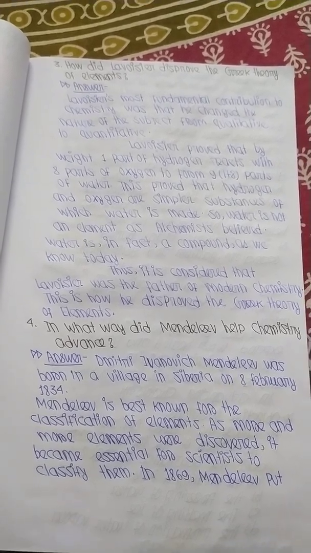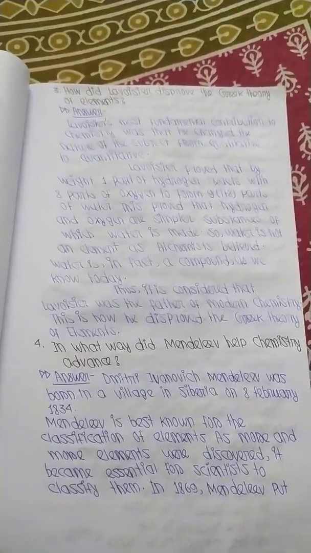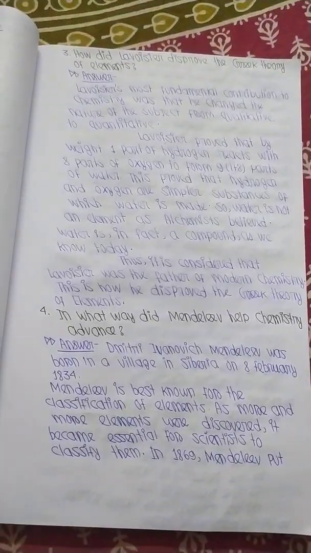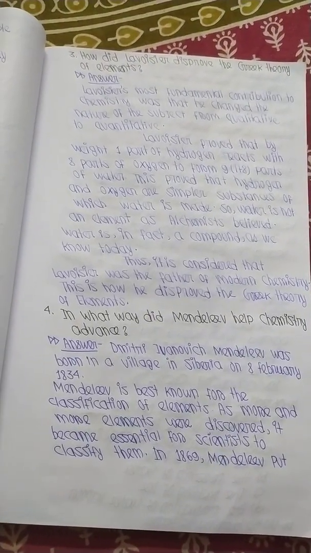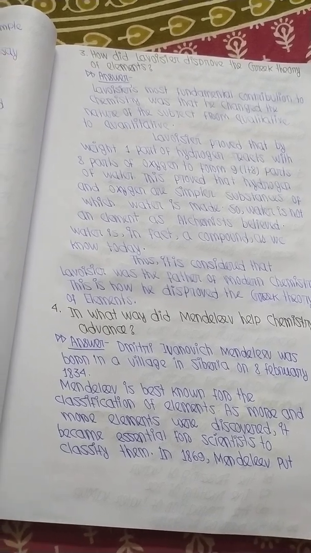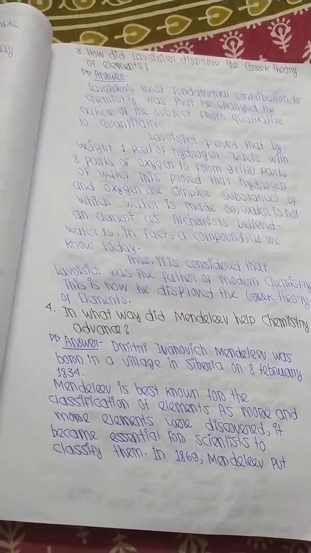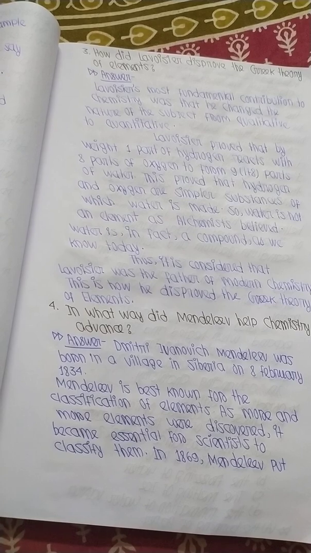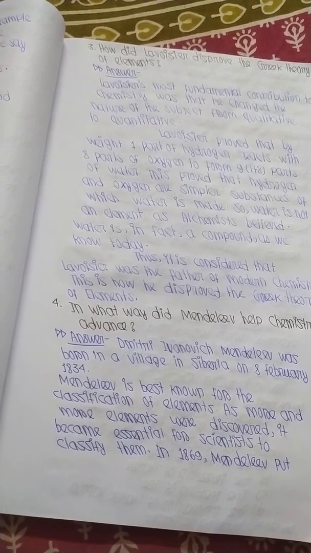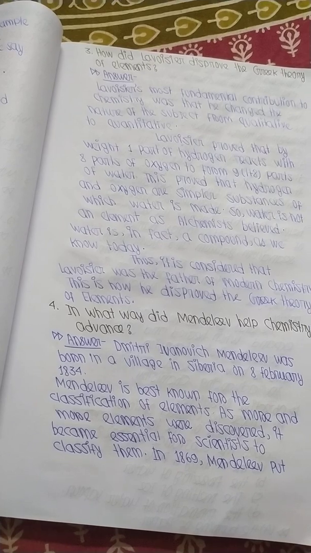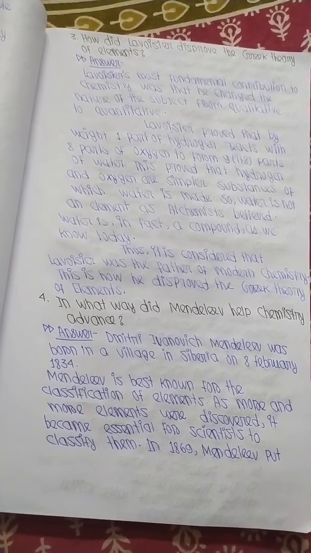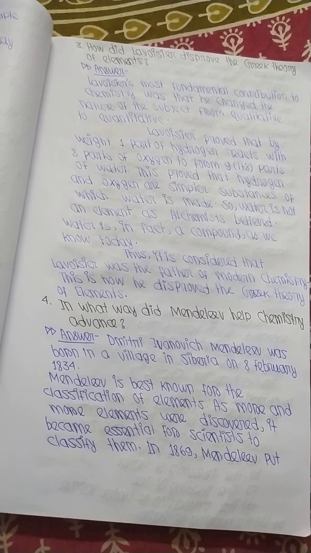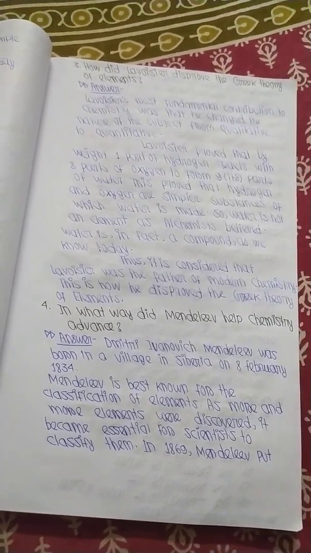Number 3. How did Lavoisier disprove the Greek theory of elements? Lavoisier's most fundamental contribution to chemistry was that he changed the nature of the subject from qualitative to quantitative. Lavoisier proved that by weight one part of hydrogen reacts with 8 parts of oxygen to form 9 (8 plus 1) parts of water. This proved that hydrogen and oxygen are simpler substances of which water is made.